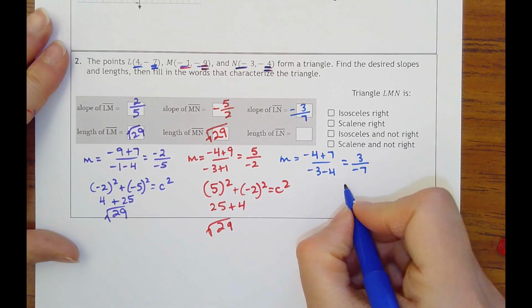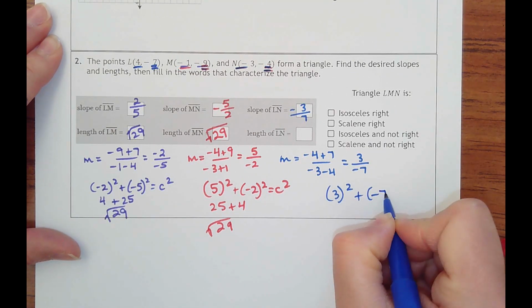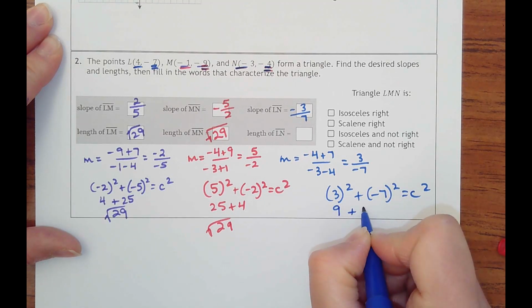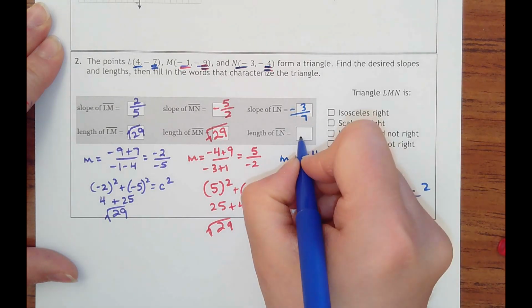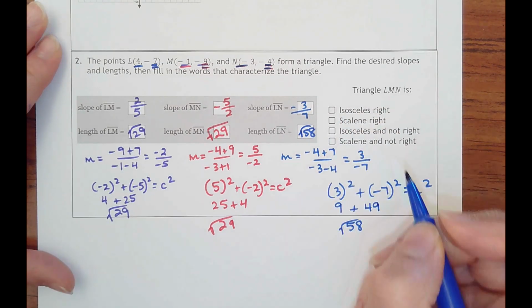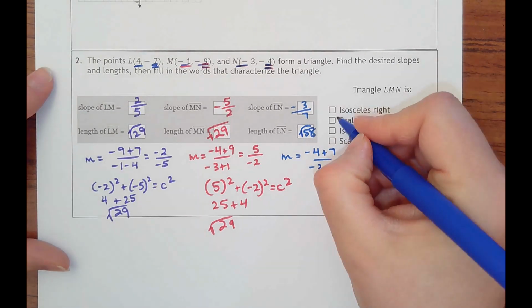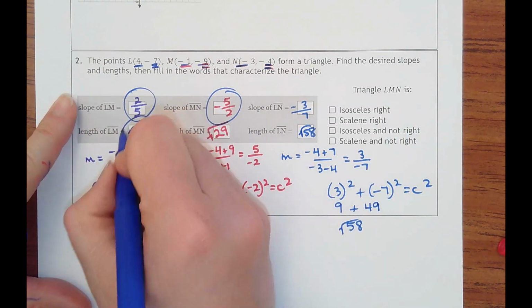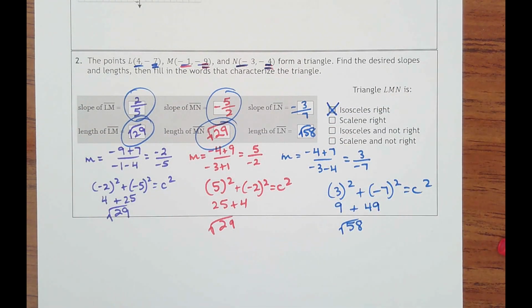And then here, if I've got 3 squared plus negative 7 squared, that would be 9 plus 49. That would be 58, square root of 58, which really we don't care about, but for the sake of the problem, we have to have a value there. So we said this is an isosceles because of the negative reciprocal slopes and that the two sides are the same length. So isosceles, right.